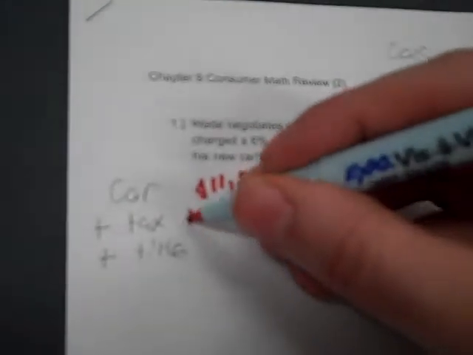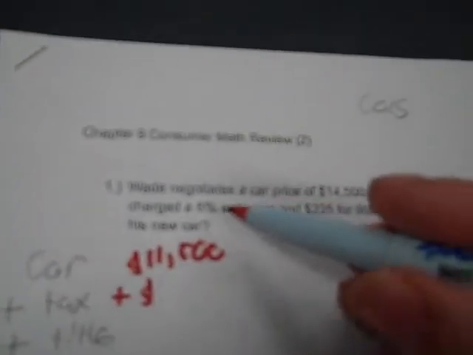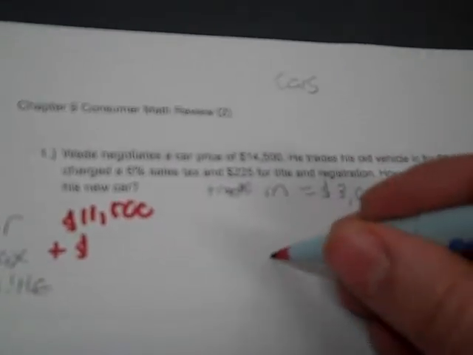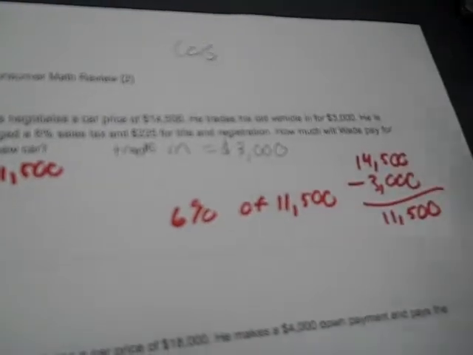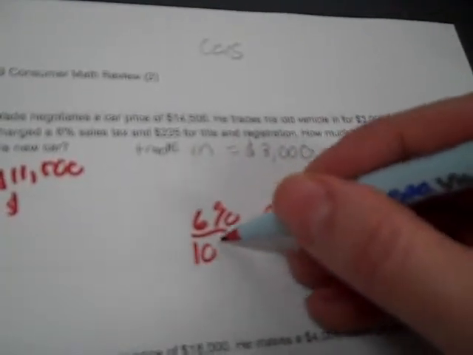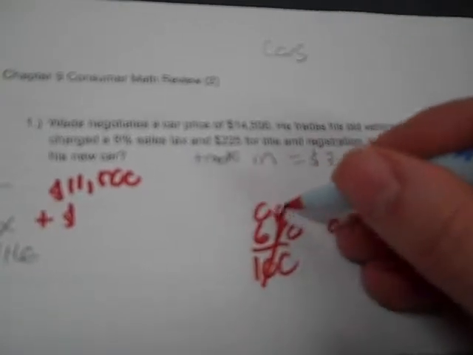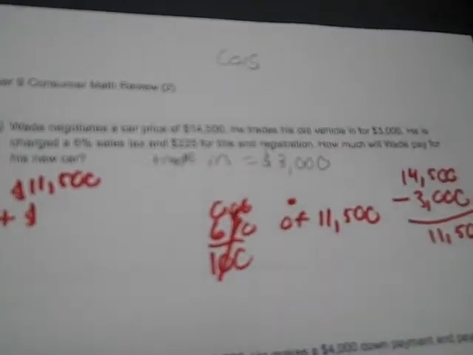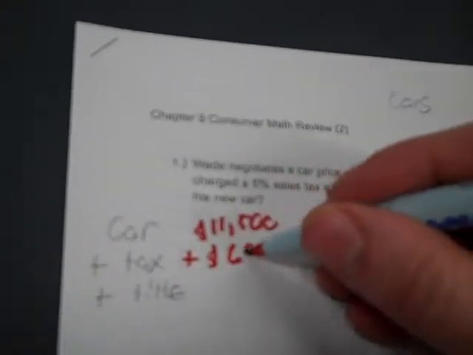Now the tax, okay? The tax is a dollar amount, but it's in percent form, 6% sales tax. So we need to find 6% of $11,500. So again, to find the percent of a number, we divide the percent by 100. That's 0.06. And of means then we multiply, okay? So 0.06 times 11,500 is $690. So he pays $690 tax.